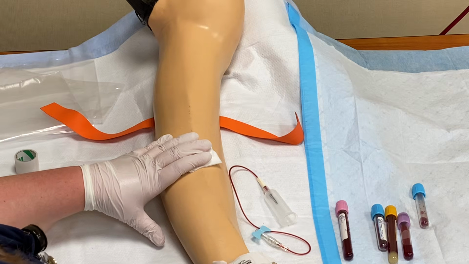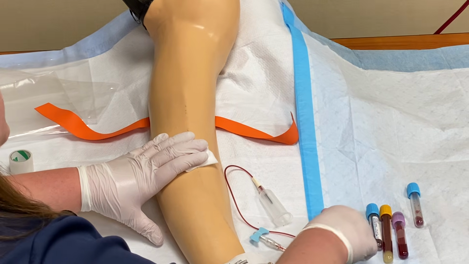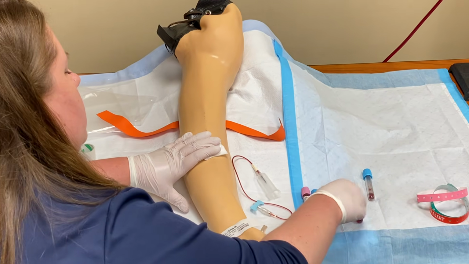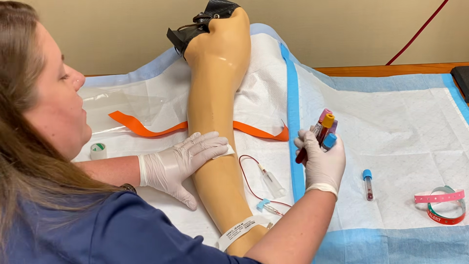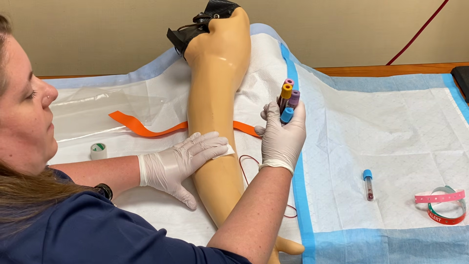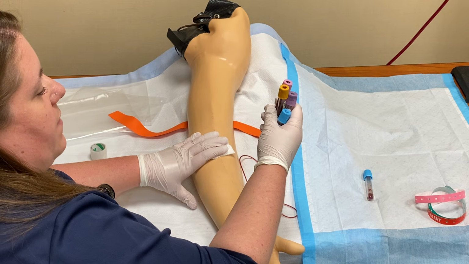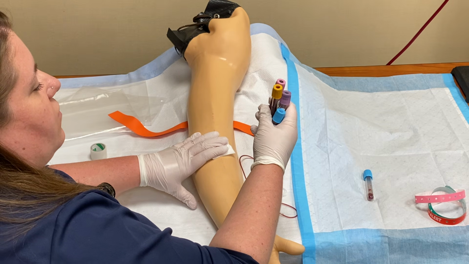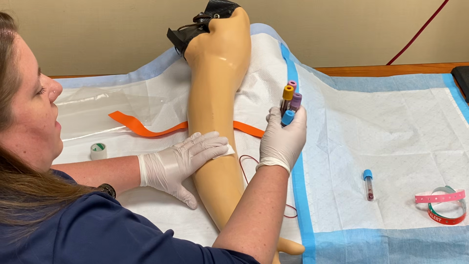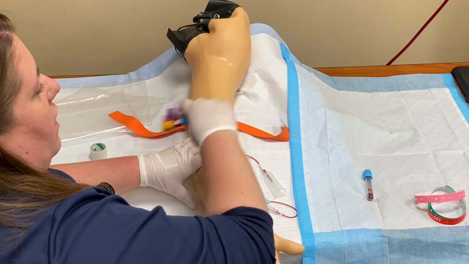My patient's on anticoagulation, so I'm gonna hold pressure for 3 to 5 minutes. I wanna pick up all of my tubes and I wanna invert them correctly. So my blue tube is inverted 4 times, my gold 5, and my lavender and pink 8 times. So we're gonna do that together.